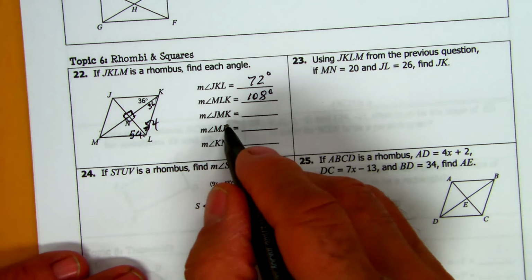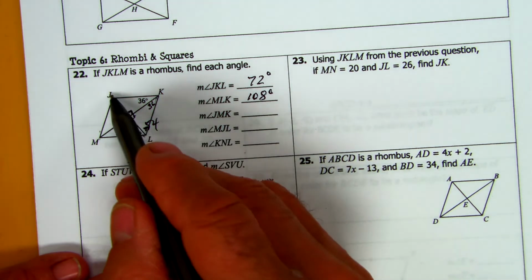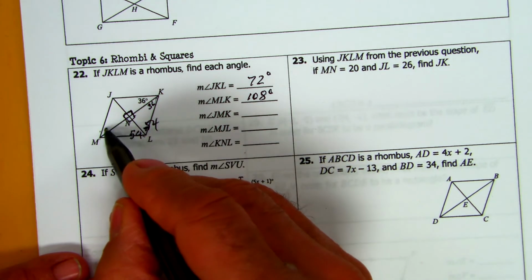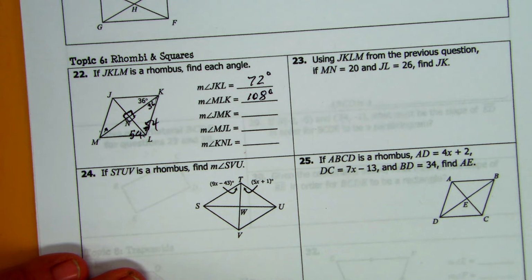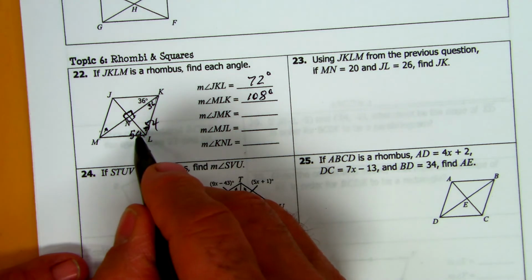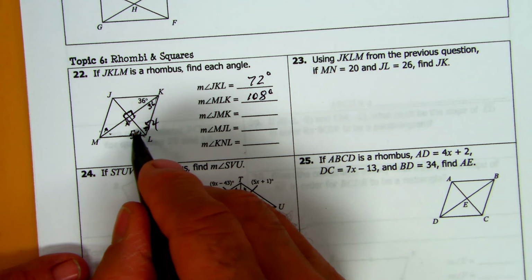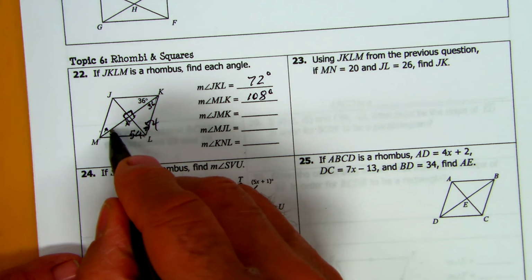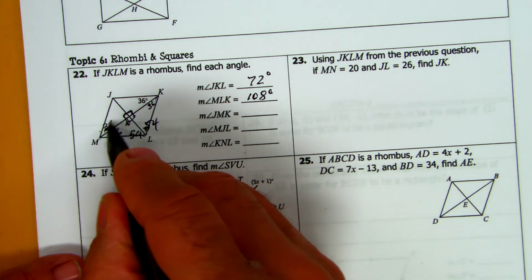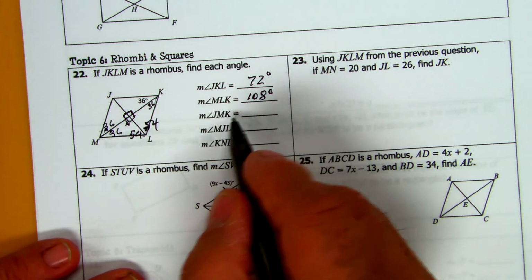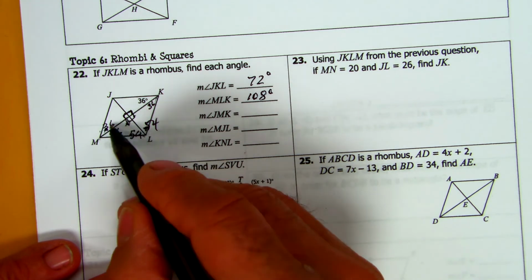Now, find the measure of JMK, right here. Again, if this is 90, these two have to add to 90. So this must be 90 minus 54, 36, and this is 36. So JMK is 36 degrees.